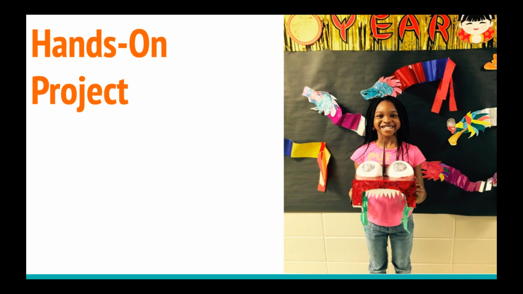The fun part about the dragon heads is that we were able to use them on our night where we celebrated and showcased the things that we had learned about China. And so every child had something on display that they felt really, really excited about.